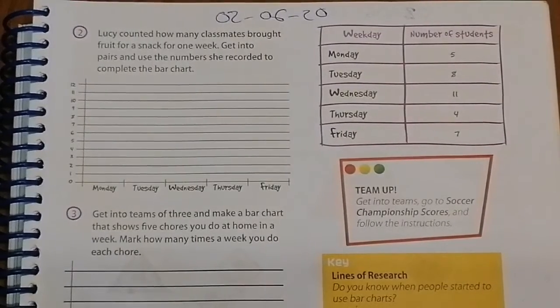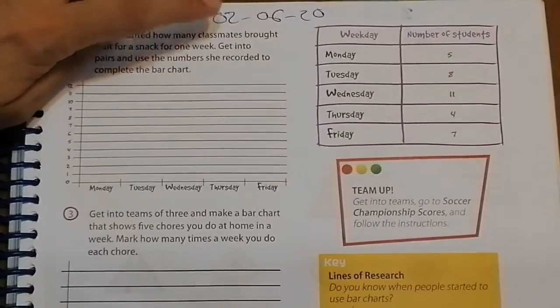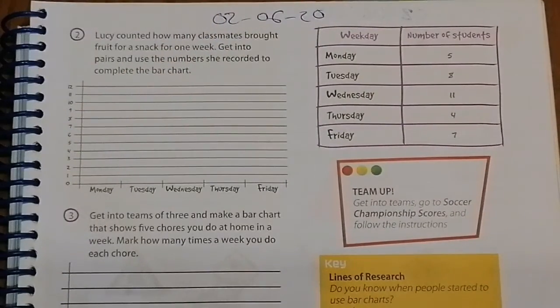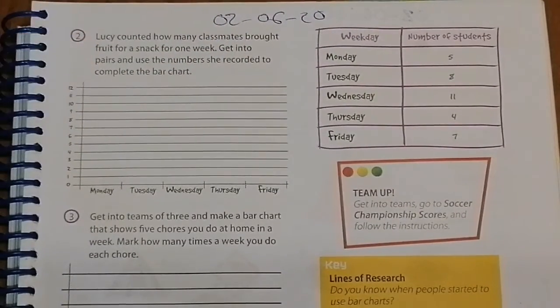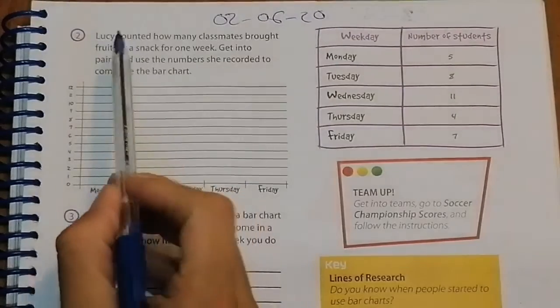Okie dokie, so now we're on page 175. Remember, we put the date. Let's read this here. Read with me, please.